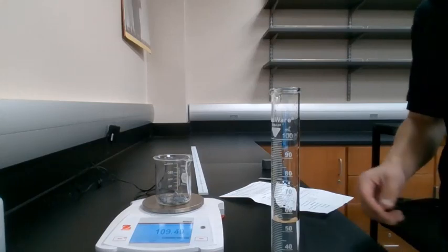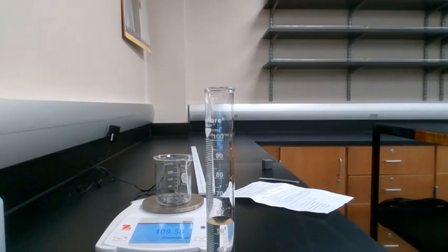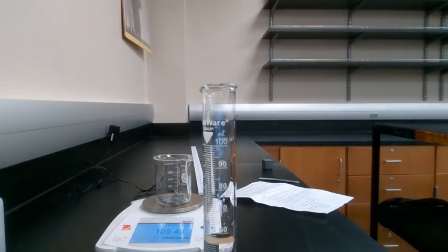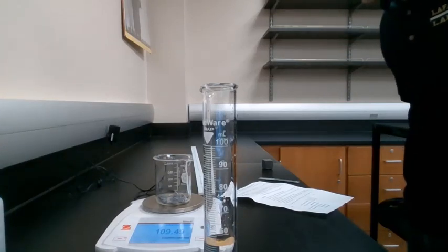The next thing we're going to do is record what the initial volume of water is in our graduated cylinder. And if we look closely there, it's right around that sort of 55 milliliter mark. Go ahead and measure that out to the nearest 0.1 milliliters so that we can have a nice measurement there to work with.